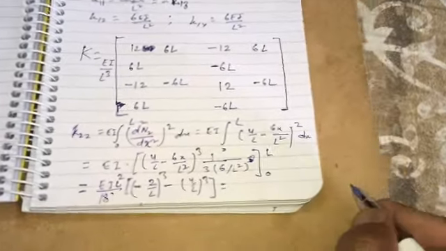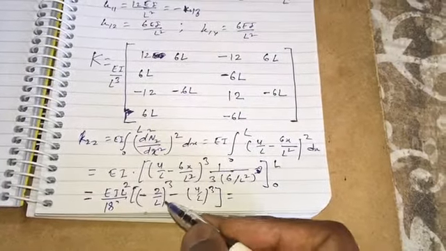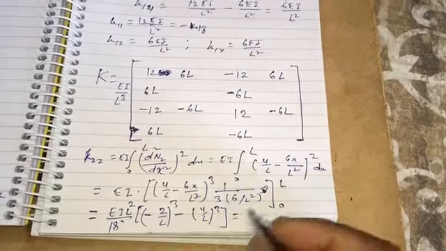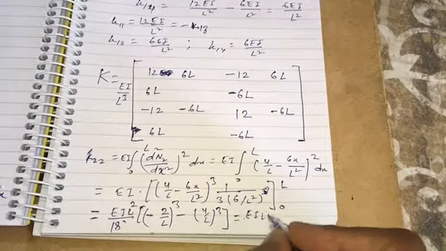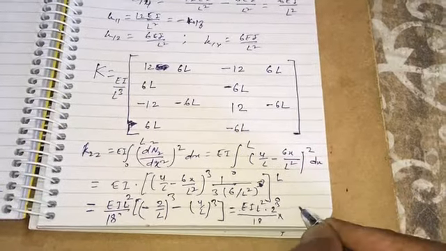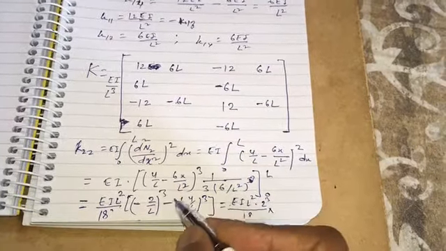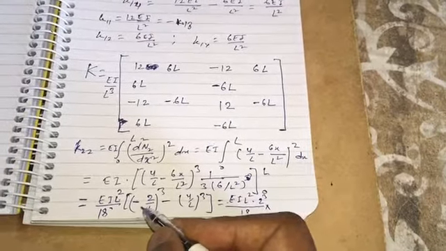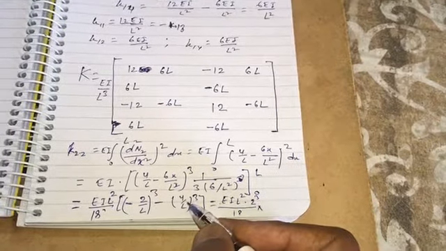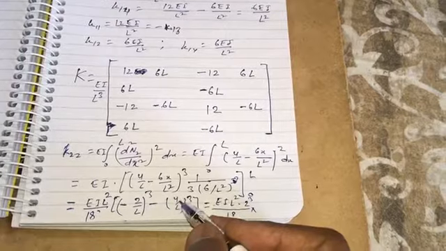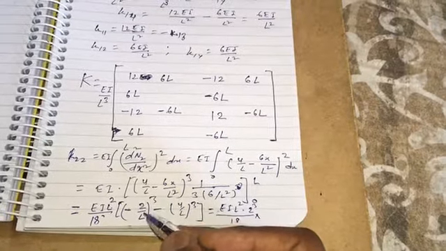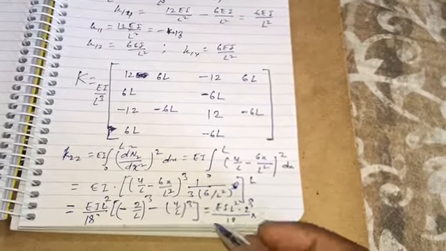Okay, so finally what do we get? We get EI L square over 18 multiplied by, and here we have minus 1 over L cube, and here 8, 2 times 2 times 2, 8 over L cube, so here minus 1 over L cube, here minus it, so minus 9 over L cube.